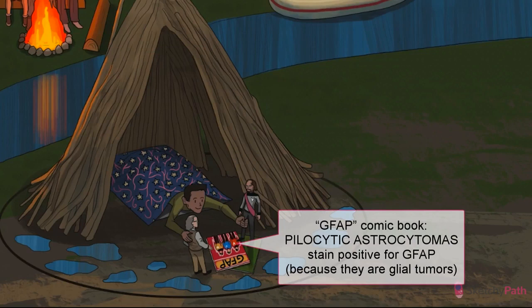Oh man! Is that the newest edition of the Galactic Federation of Allied Planets comic? Lucky. My parents never give me stuff like that.